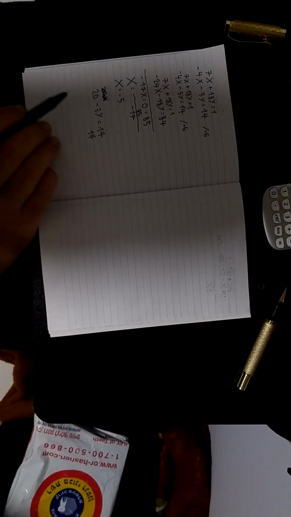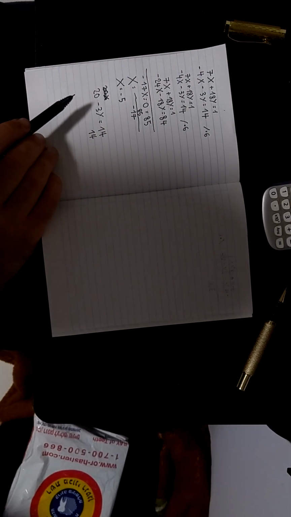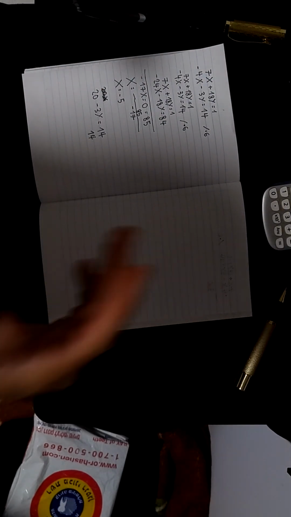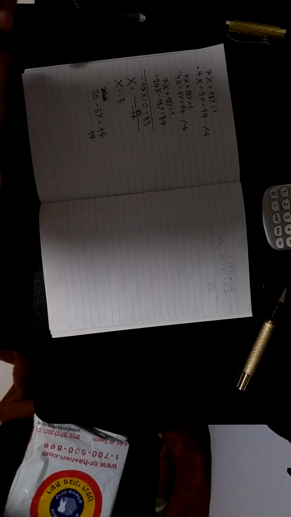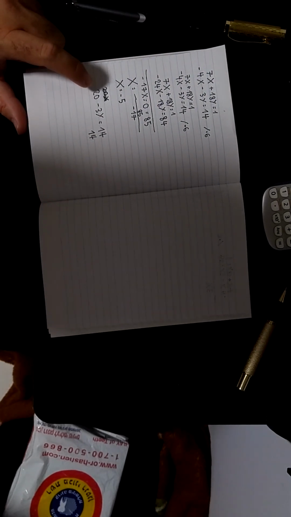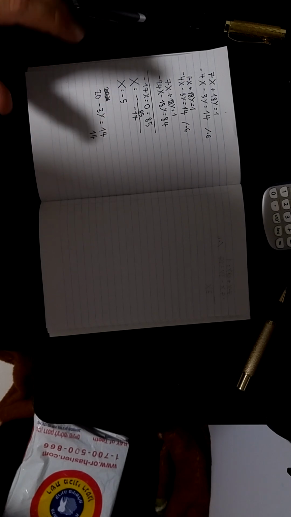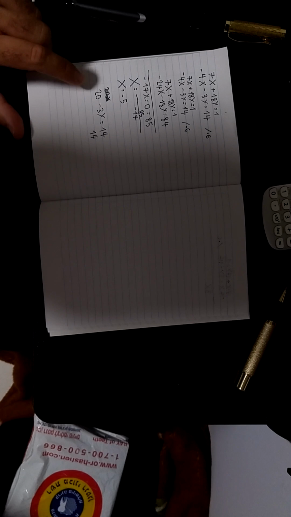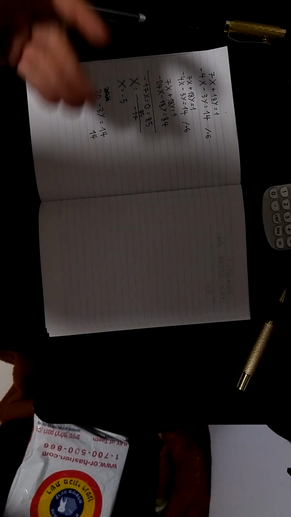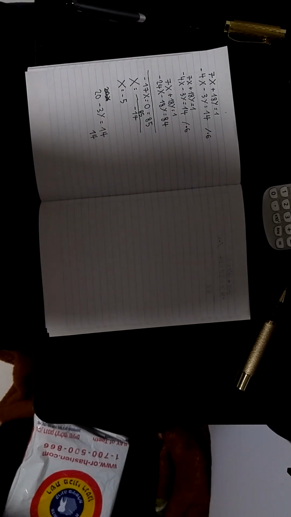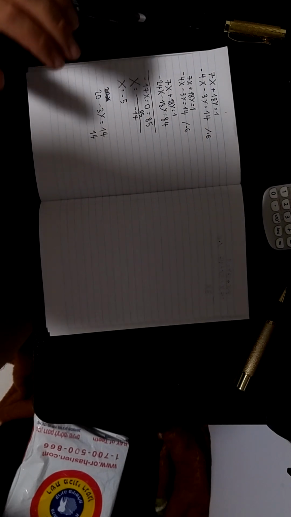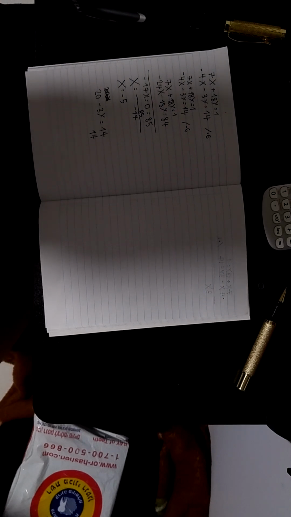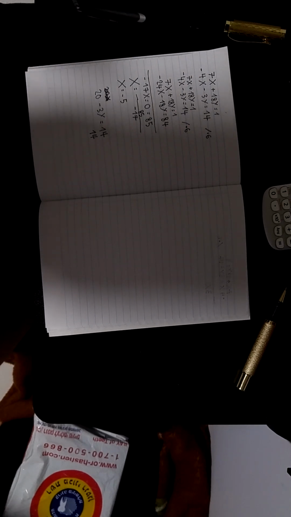Okay, now I remind you that if I switch the side for a number, its sign changes. For example, here we have plus 20, and if I write this after the equals sign, it's gonna be negative 20. If it was a negative 20 and I wrote it after the equals sign, it's going to be a regular plus 20.